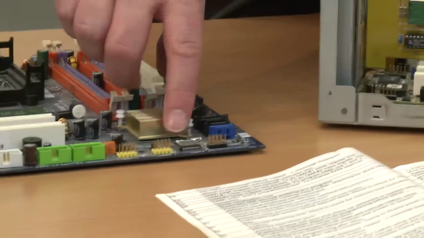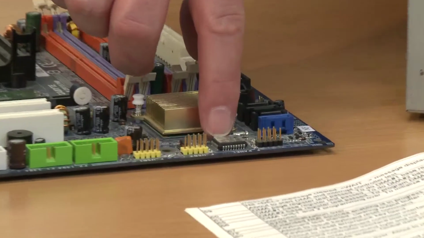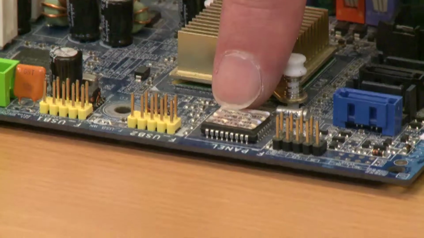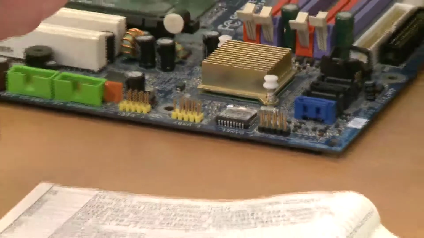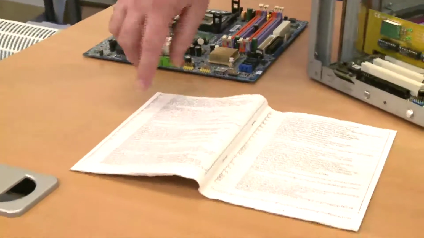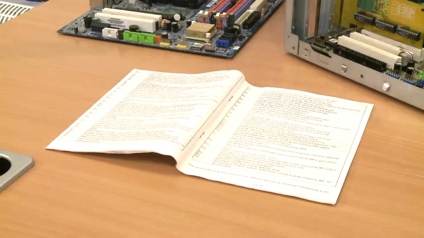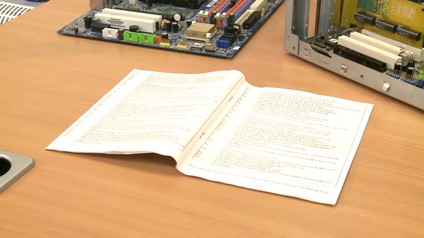But quite often the BIOS chip will have a label with a copyright of the company that made it. This one here says Phoenix BIOS. So we'd look up the Phoenix error code table and find the error code that came on the display, and that tells us a bit about the cause of the fault and hopefully helps us in repairing the computer.